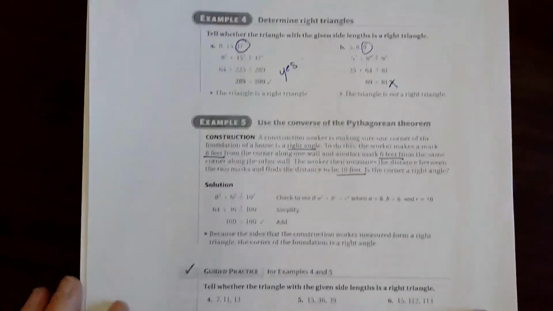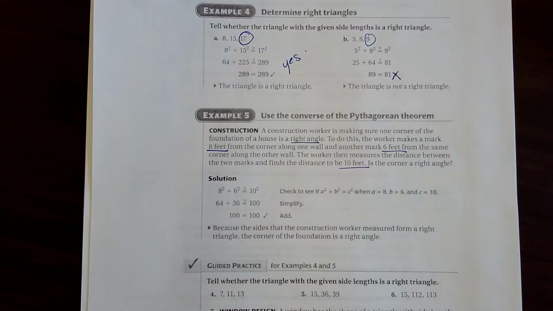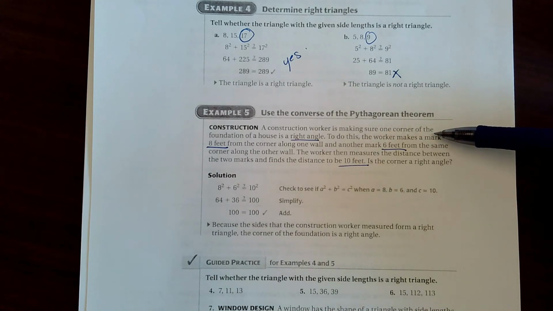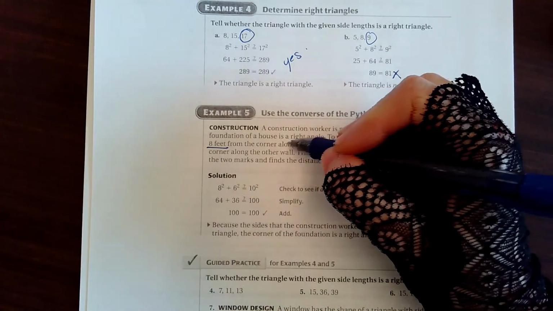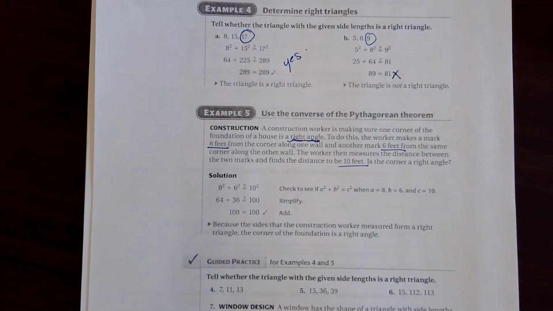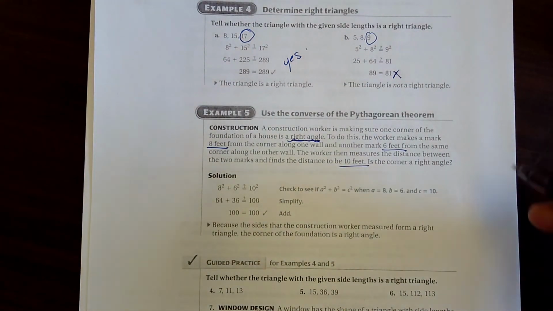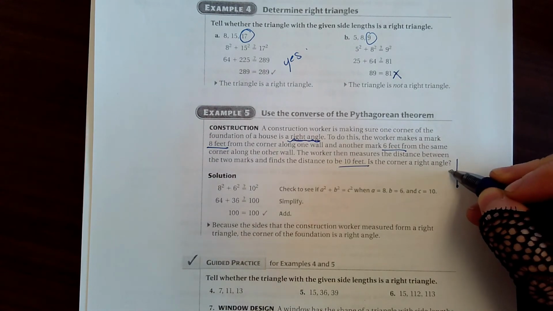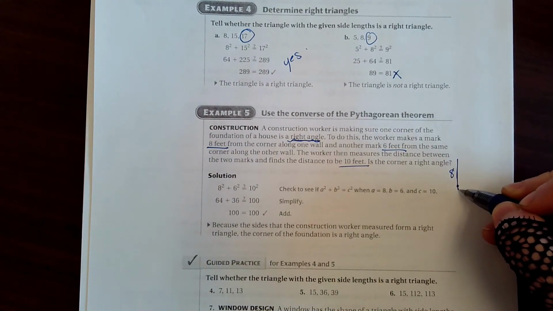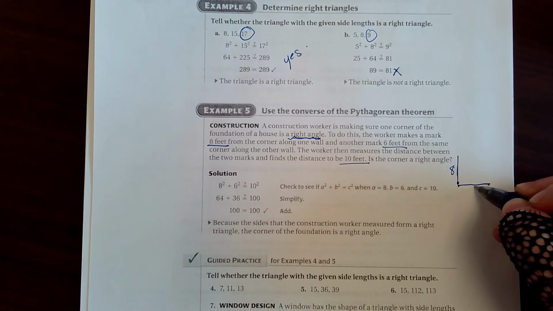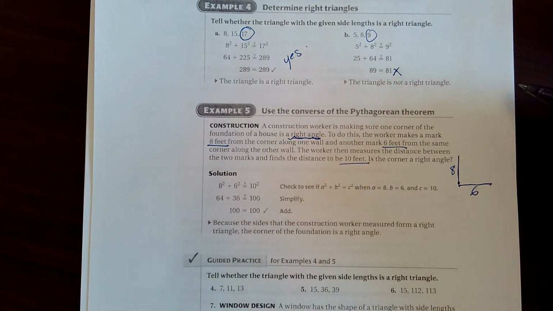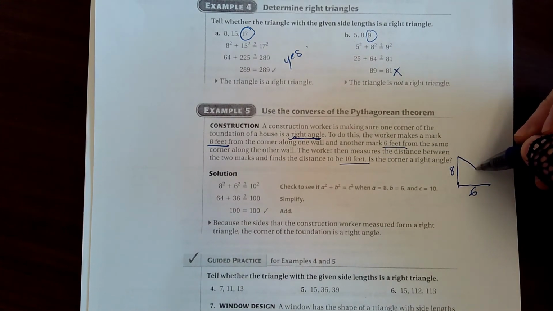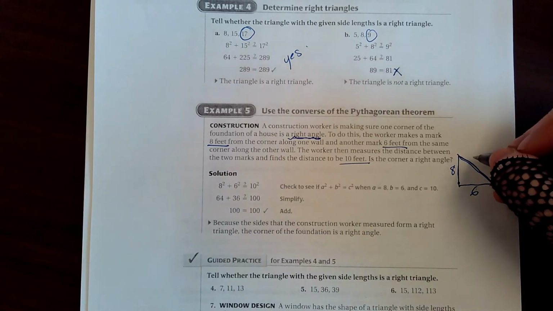So here they take a word problem and use it in the converse. So it says a construction worker is making sure one corner of the foundation of a house is a right triangle. So he needs a right triangle. To do this, the worker must make a mark 8 feet from the corner along one wall. So call that 8. And then 6 feet from the same corner. So call that 6. And then the worker measures the distance between the 2 marks. So here, and he says it's 10.